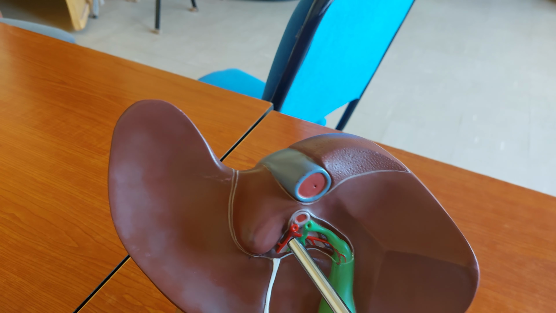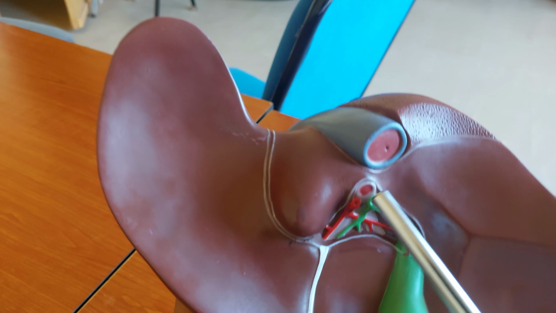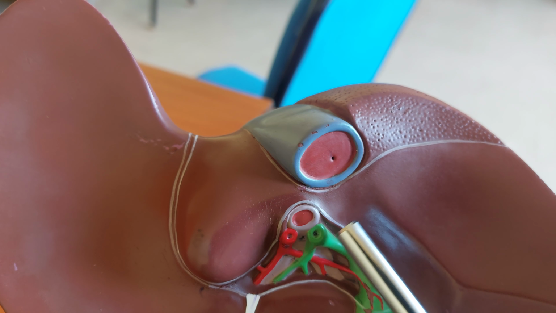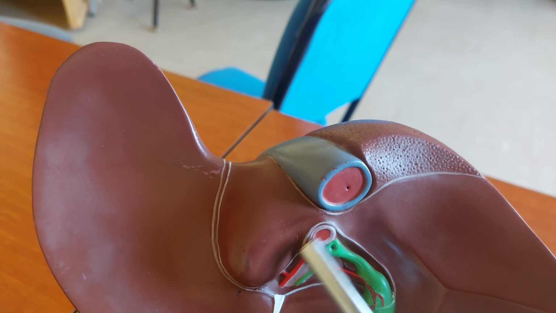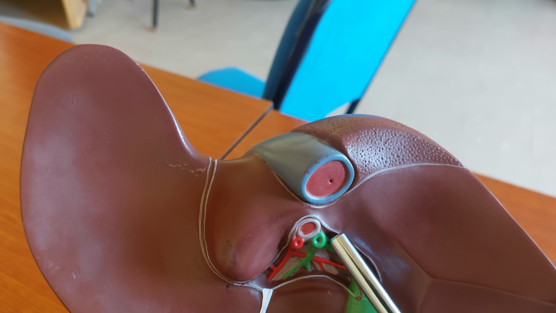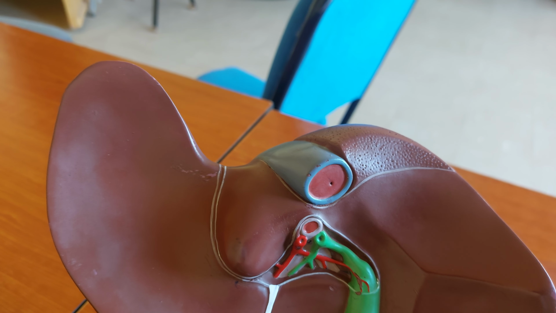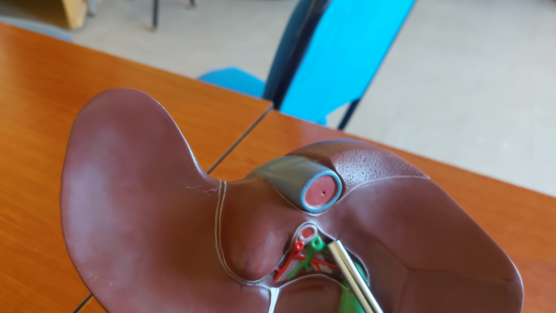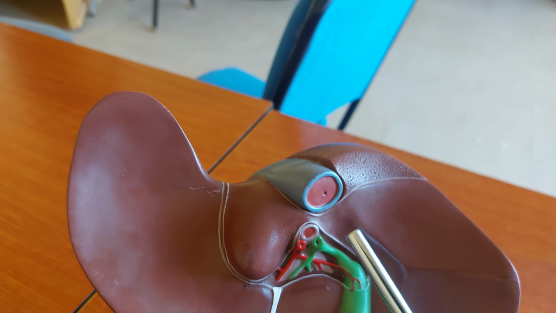So the portal triads are the hepatic artery. This is the hepatic artery, this is the portal vein, and this is the bile duct. So these are the portal triads. These portal triads pass through the hepatoduodenal ligament, which is the thickening of the lesser omentum. The lesser omentum, in general, attaches the liver to the lesser curvature of the stomach.